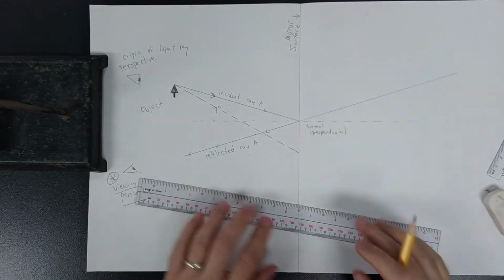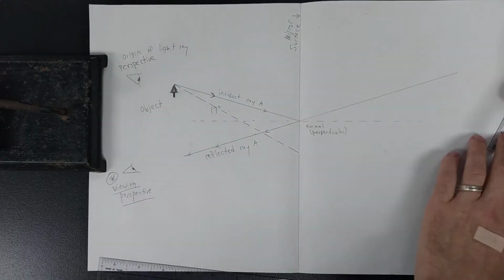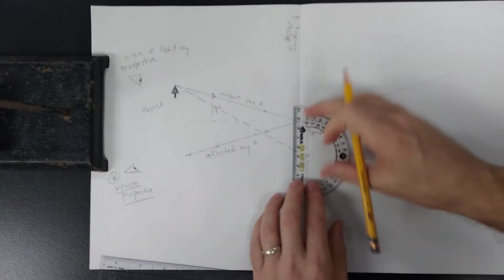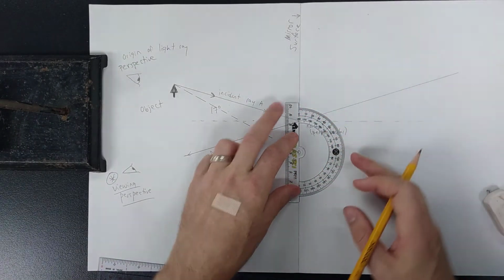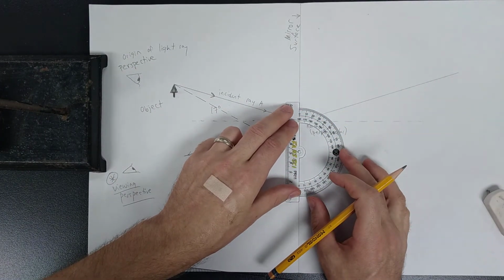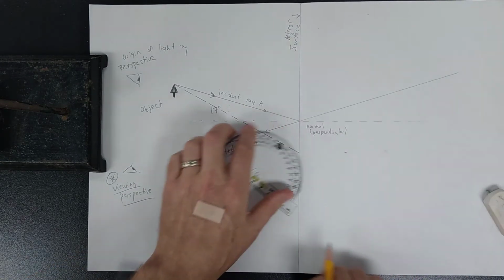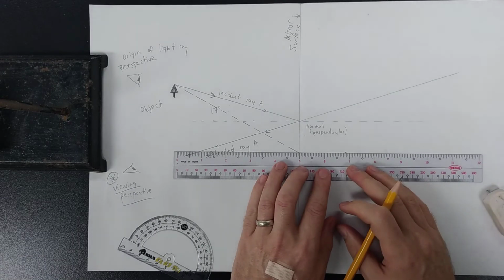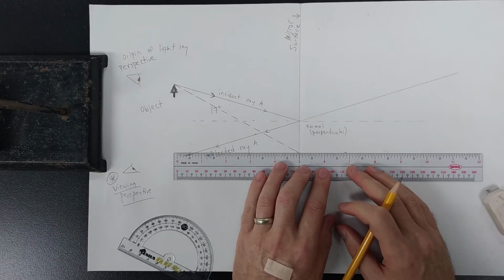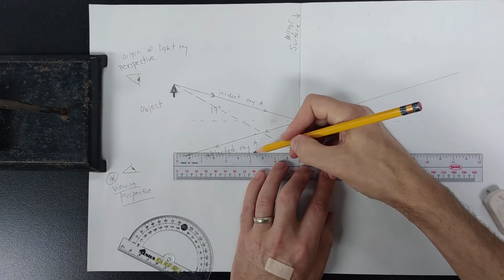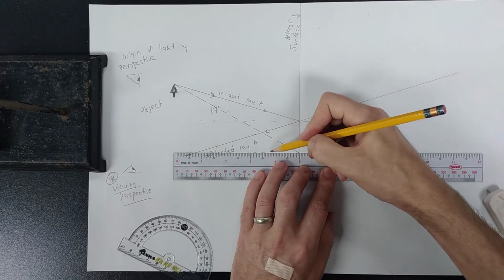Good, just like that. Now I need a normal line for that incident ray. I'm going to go ahead and do it this direction. There's the 90 degrees. I'm not being quite as precise as I could be, so this might end up being a bit off in the end. But that's okay.